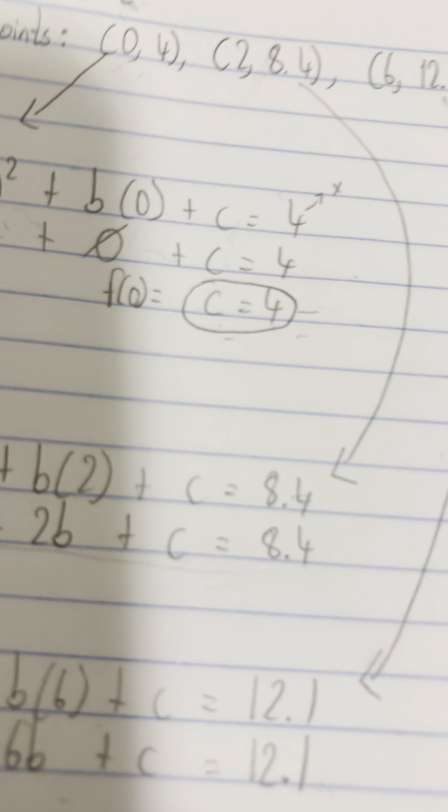And then here is the second question. You use another formula that you should know, which is the x coordinate formula for the vertex. It's just -b divided by 2a. You plug in your b. You already found your b. Remember back here, we found our b.